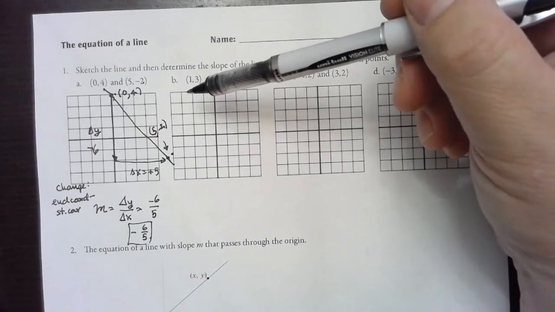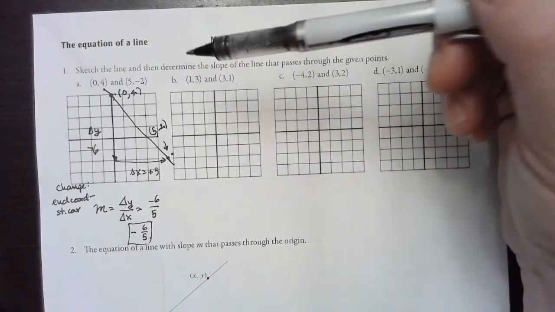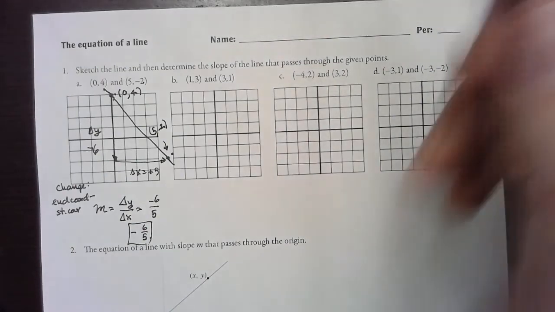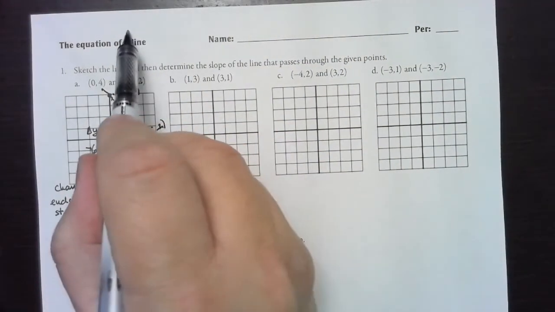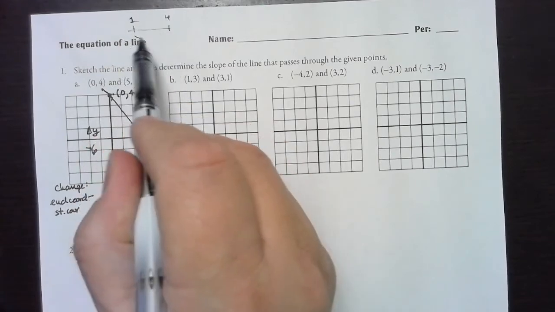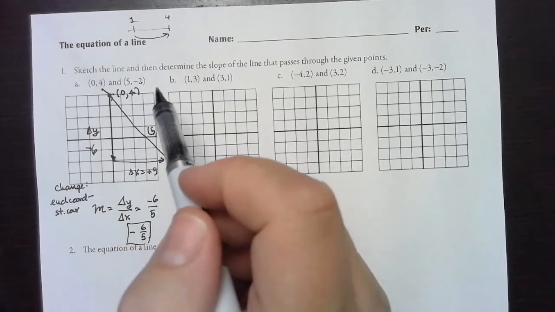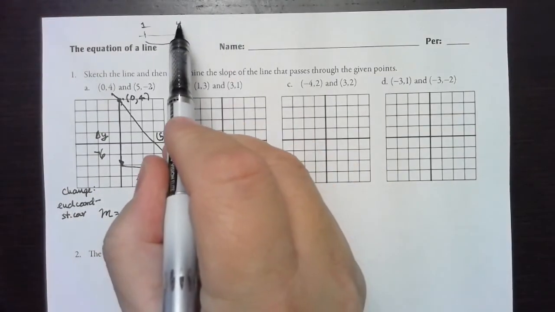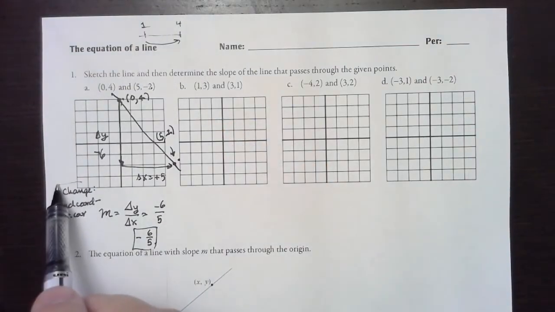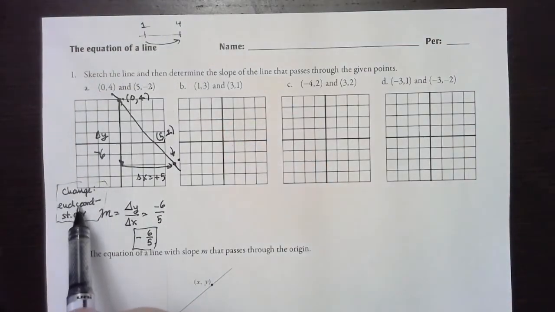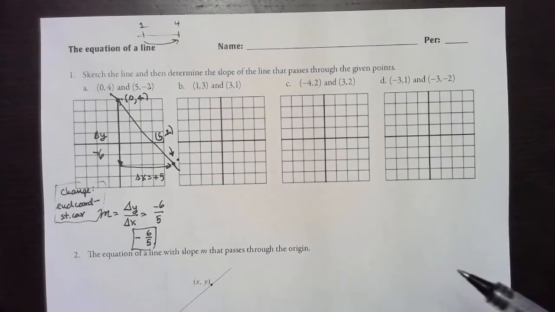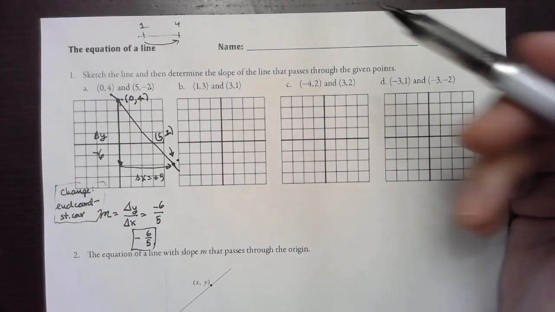And this is something that you understand if you think about it. If I want to know how much I change in going from 1 to 4, here's 1 and 4, my change in going from 1 to 4 is 3, positive 3. That's why I have to do end minus start, 4 minus 1. So if I want to compute a change, I can do the end coordinate minus the start coordinate. That's going to be important for what follows down below here. Let's finish up these ones.